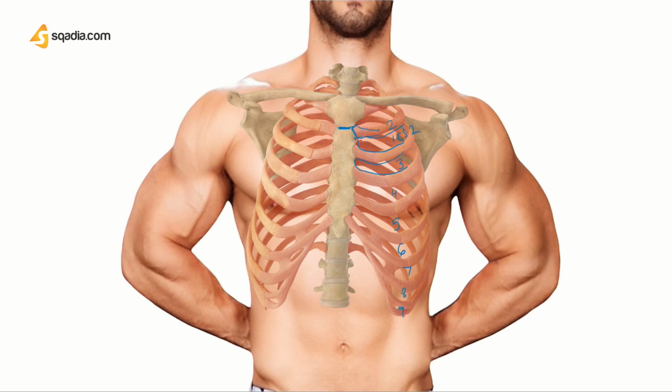The significance of the intercostal spaces: we use the intercostal spaces primarily for heart sounds. The aortic valve is found in the second ICS, in the second intercostal space, on the right lateral margin of the sternum. So right here, this is the aortic valve. Okay?